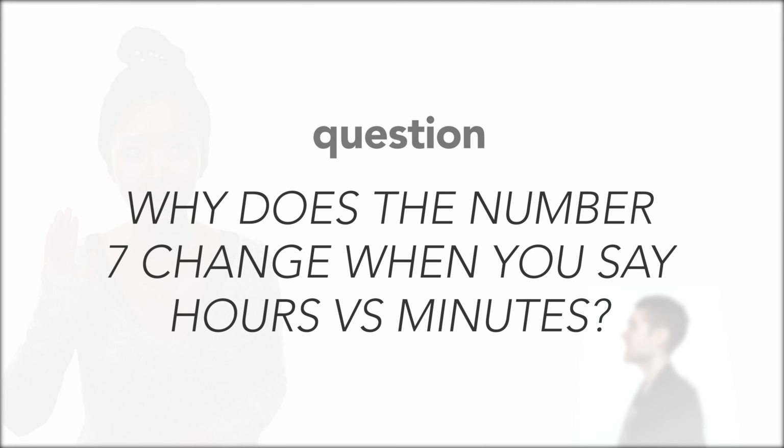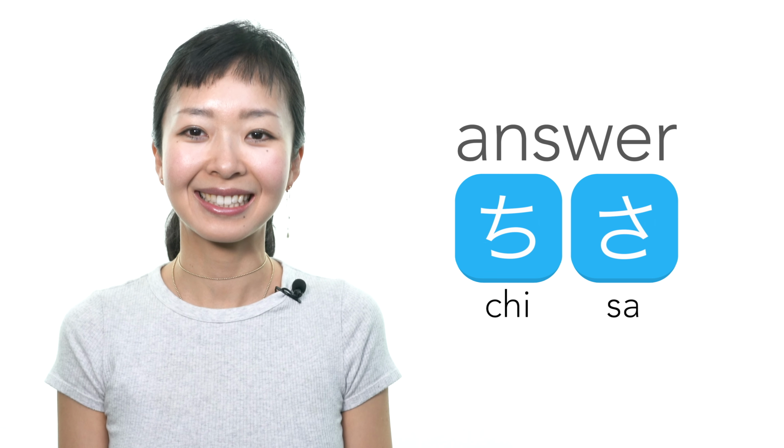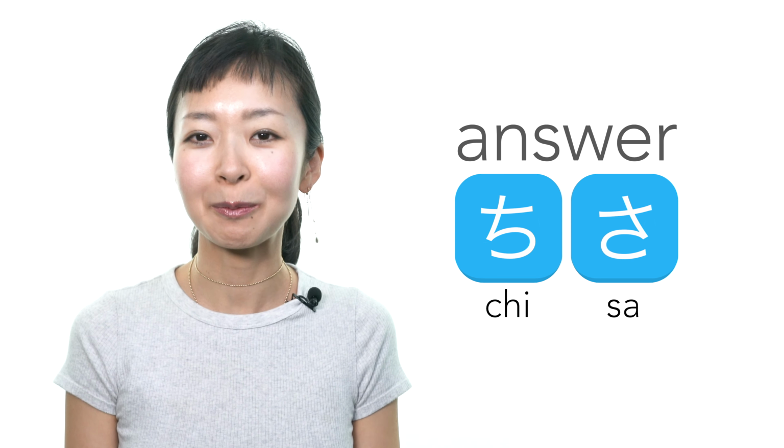Why does the number 7 change when you're saying hours versus minutes? There's no clear answer. I also got quite confused when I was little. I happened to say the wrong one instead of the right one, and then people would laugh at me, saying, "Oh, you sound so kiddish." It's just like when you hear kids saying gooses instead of geese. Why? There's a difference between them.